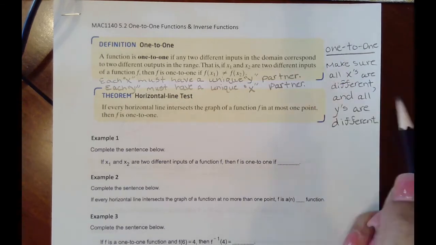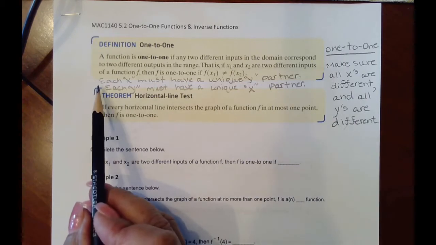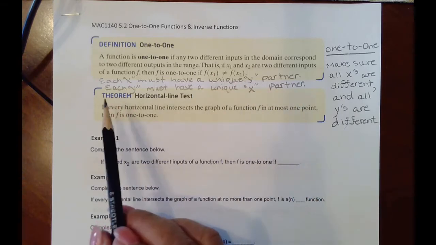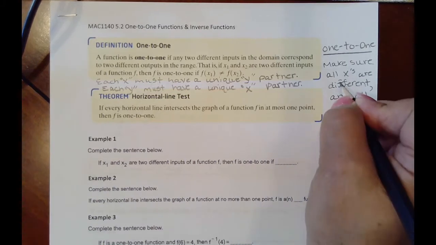Okay, and when you do this, make sure that all the x's are different and all the y's are different. You are checking that each x has a unique y partner and that each y has a unique x partner. You're checking both of those at the same time. It's just an easier way to do it.